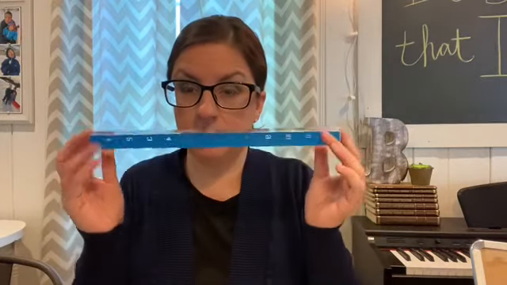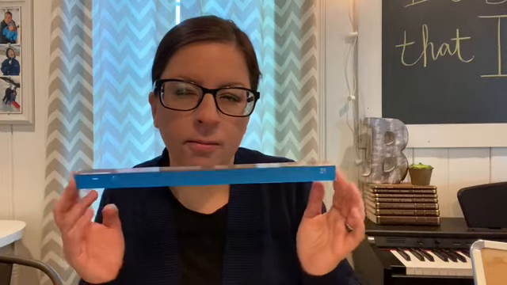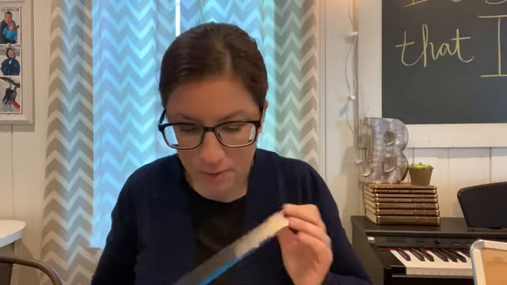There's a little box that talks about customary units of length. So we already talked about that there are 12 inches in each foot. There are 3 feet in each yard. So how many inches are in each yard? What is 3 times 12? 36. So there are 36 inches in a yard, 3 feet in a yard, 36 inches in a yard.